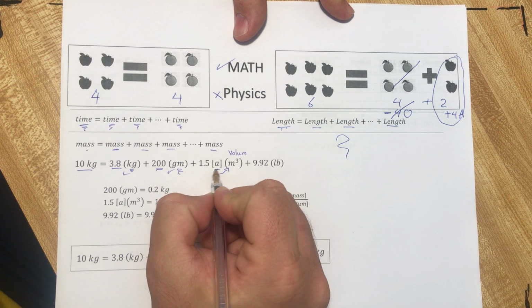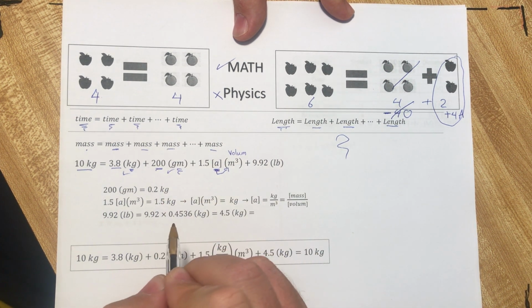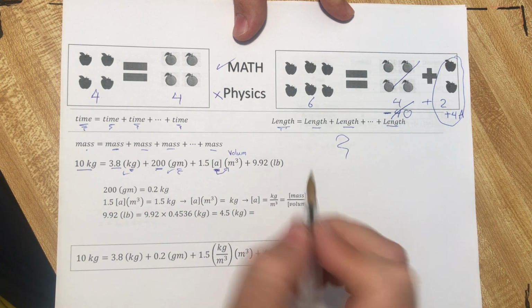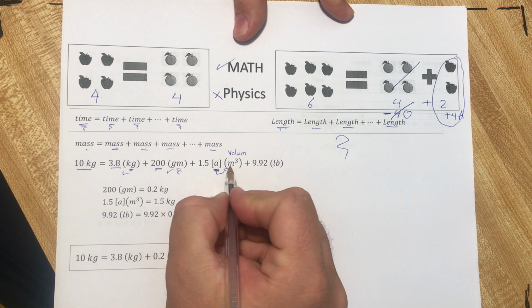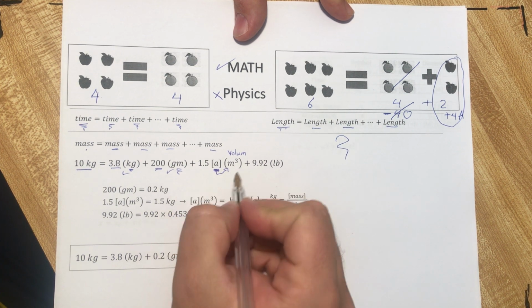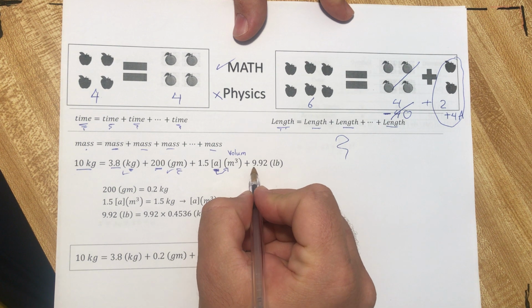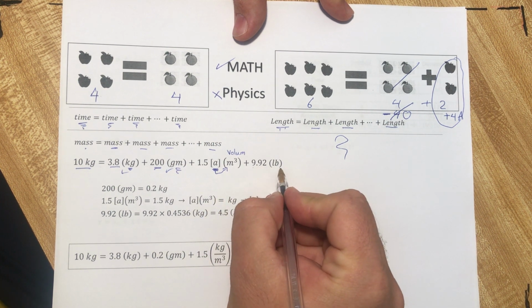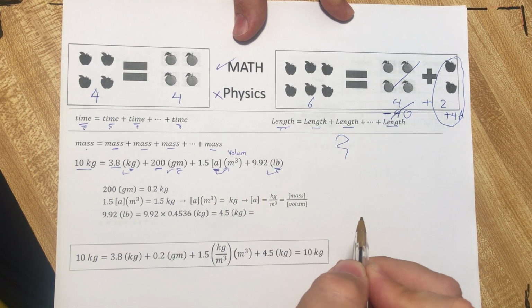So A hides inside it some different quantities than the volume. This is meter squared, cubed, I'm sorry, plus 9.92 pound. Pound is also a mass, which is the right quantity.